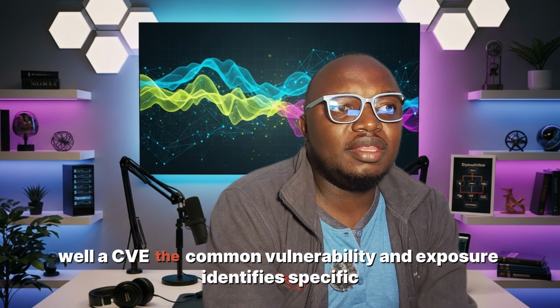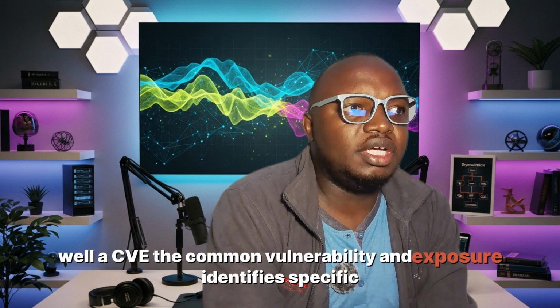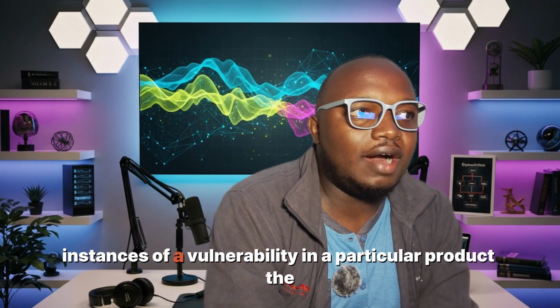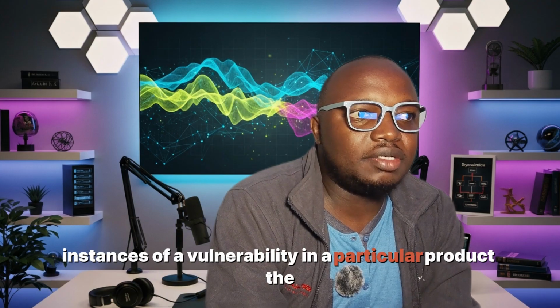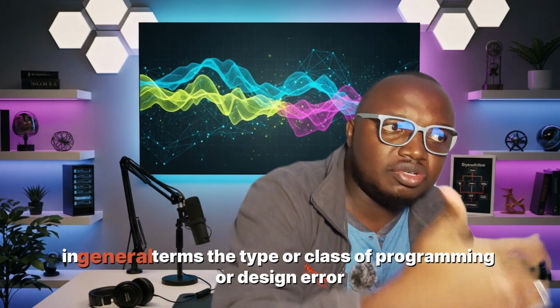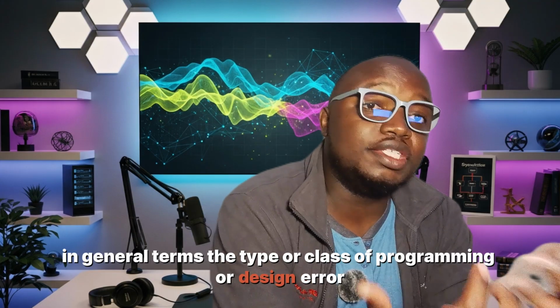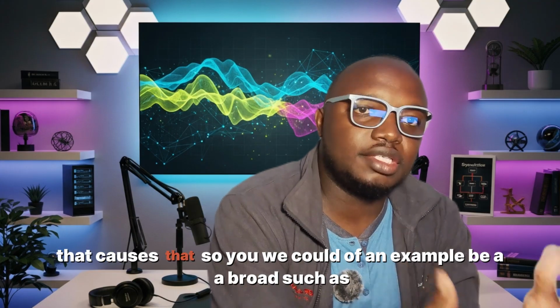A CVE identifies specific instances of a vulnerability in a particular product. The CWE describes, in general terms, the type or class of programming or design error that causes that.